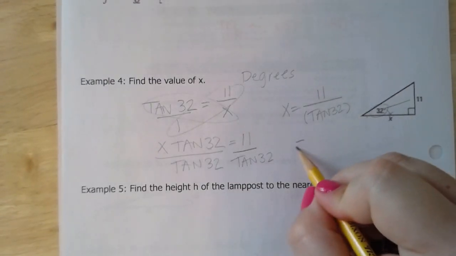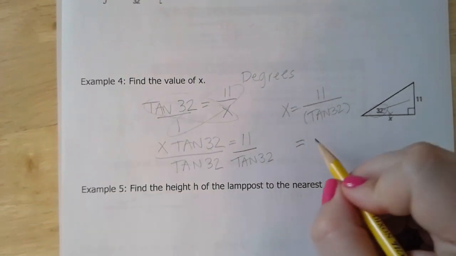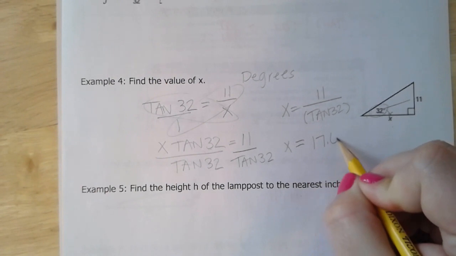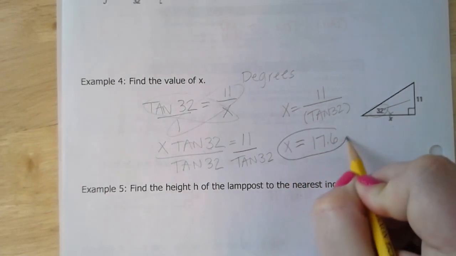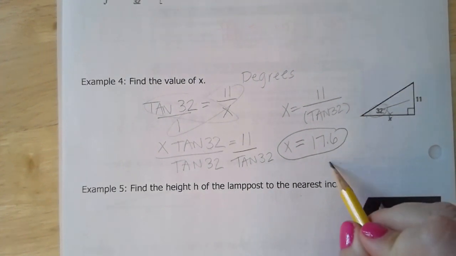Press equals. The answer is approximately 17.6. If you do not get 17.6, you need to come ask me for help so I can get your calculator fixed. Every calculator is different, so it's hard for me to pinpoint exactly what to do without knowing what calculator you are using. Please make sure you can get this.